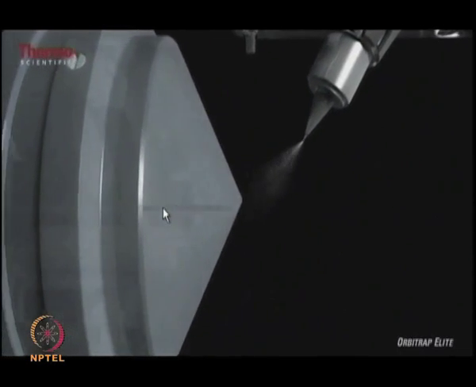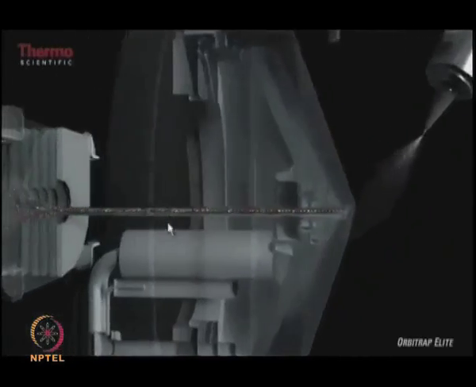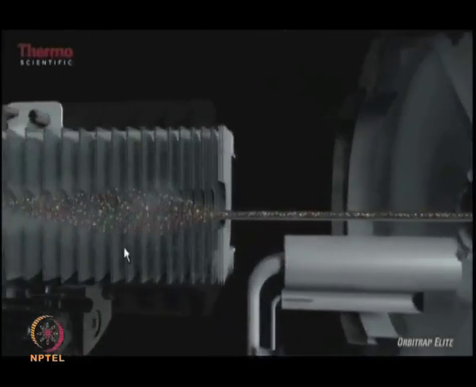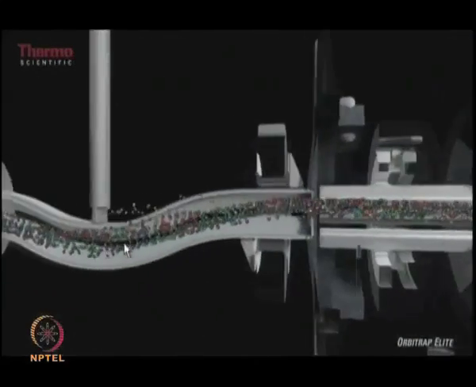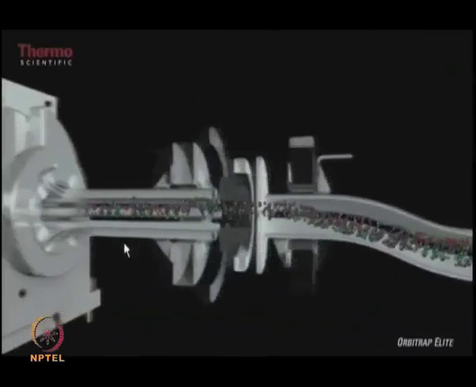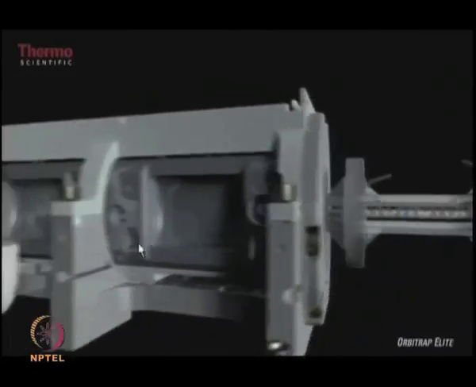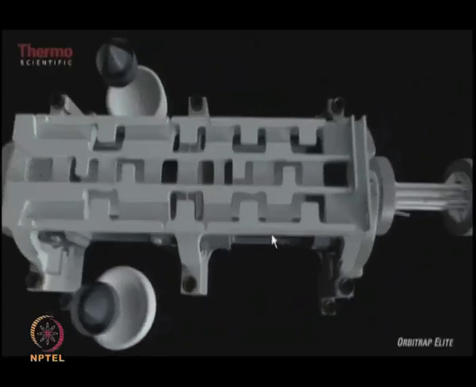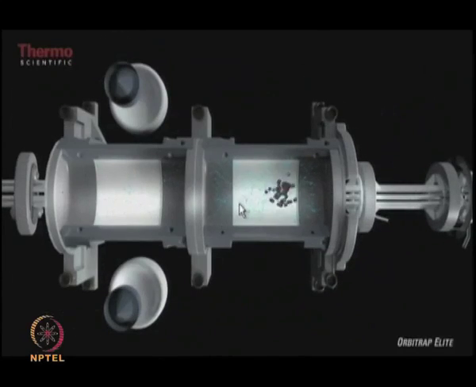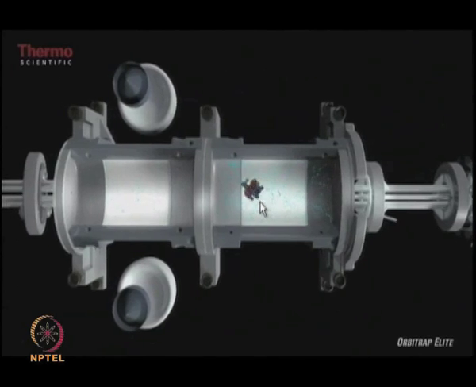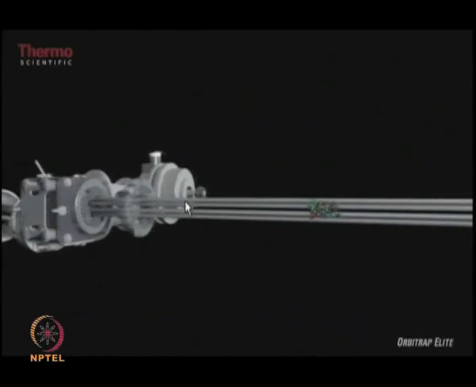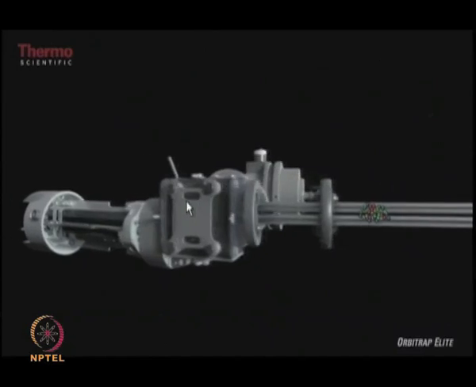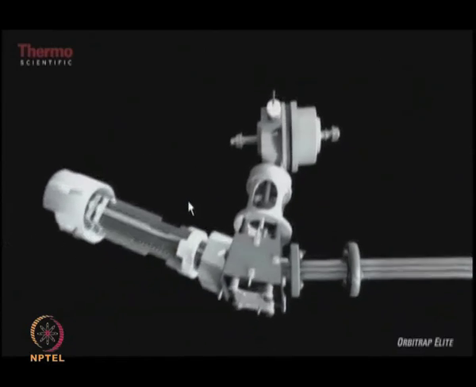So coming back to the ionization source, the ions are generated from the source and go into the transfer optics, and after going out from the transfer optics they go to the linear trap. In the linear trap, in full scan mode, the ions are stored in the high pressure cell. Once the ions are stored there, they are then transferred to the C-trap through the ion transfer optics.